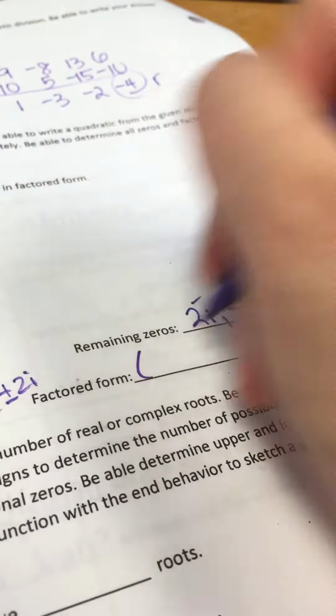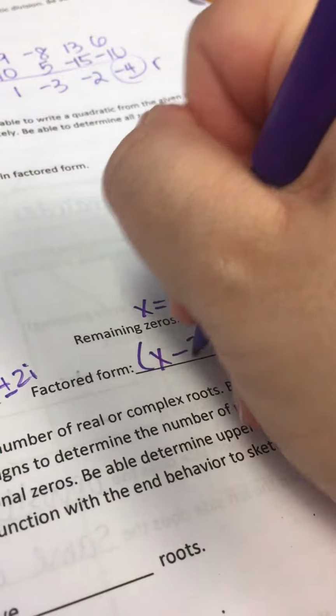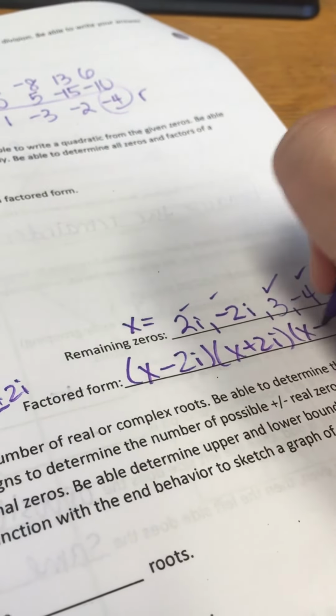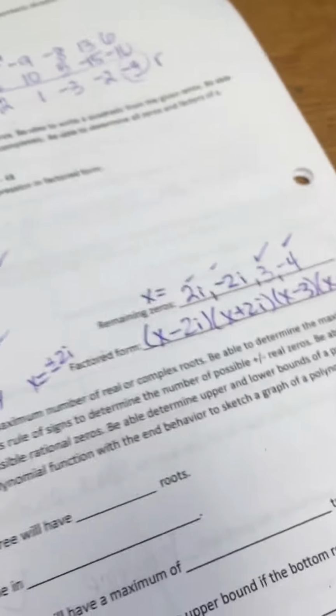Factored form, just bring those back. So this means x equals all of those. So my factors are x minus 2i, x plus 2i, x minus 3, and x plus 4. Those are all my factors.